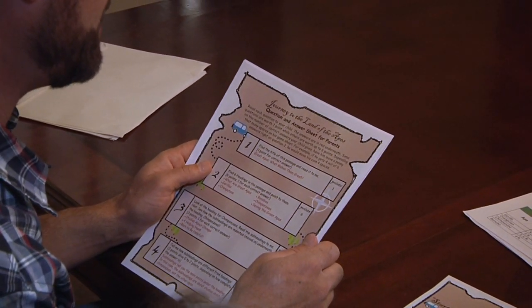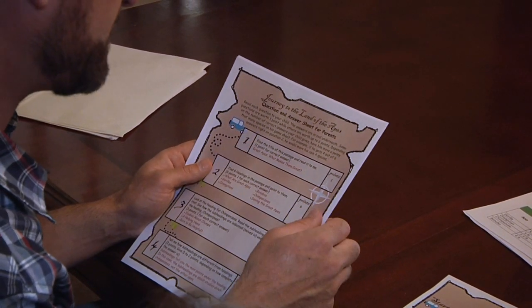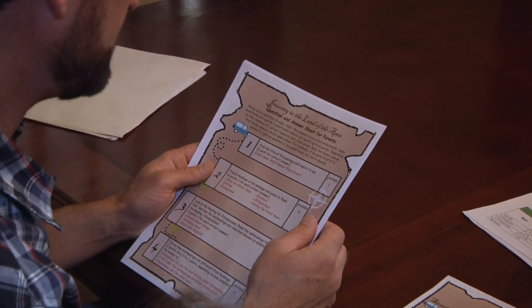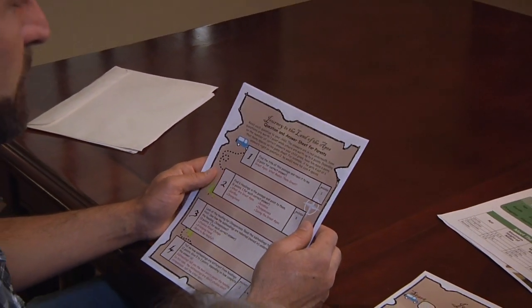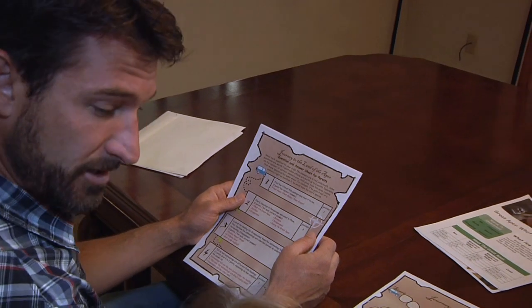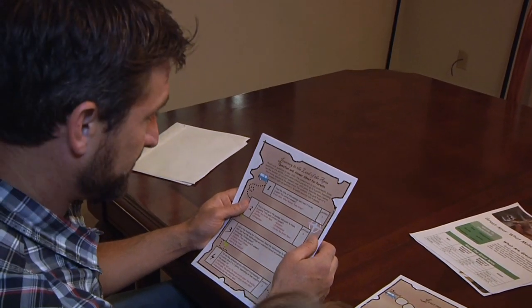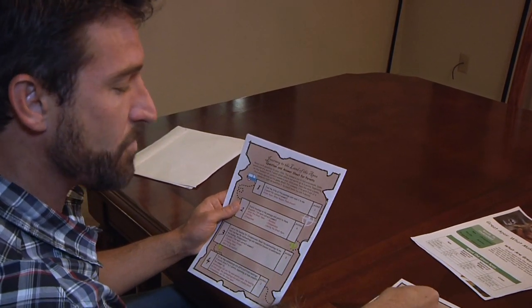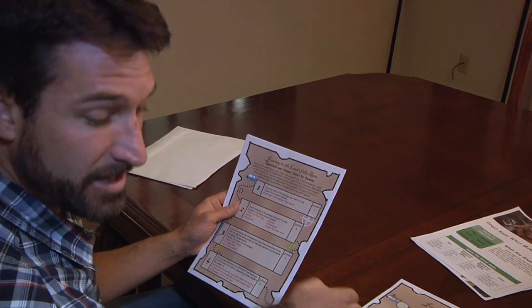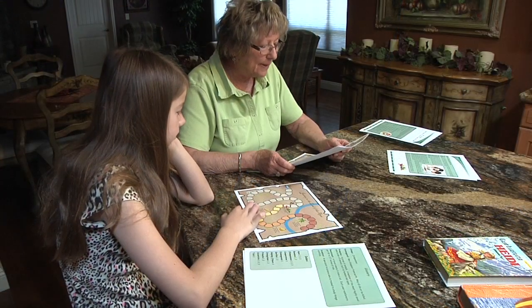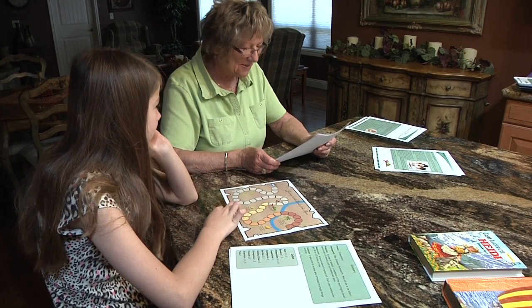And the answers are going to be underneath for me. And some questions are going to be worth 1 point, and others are going to be worth up to 6 points. So you can move either 1 space or up to 6, depending on how many you get right. Are you ready? Got your brain working? Yep. Okay.